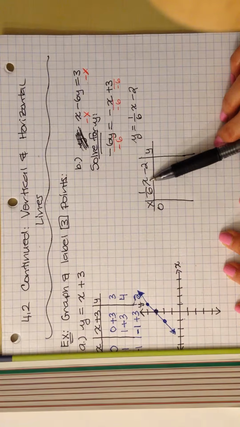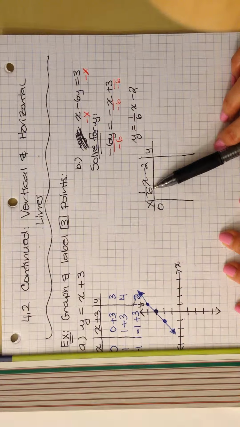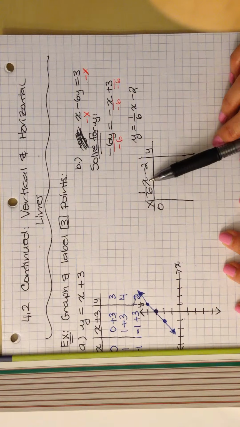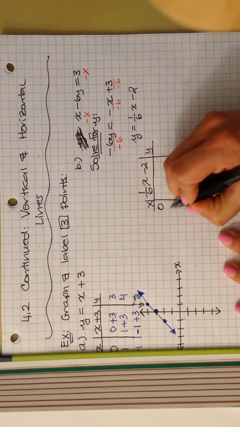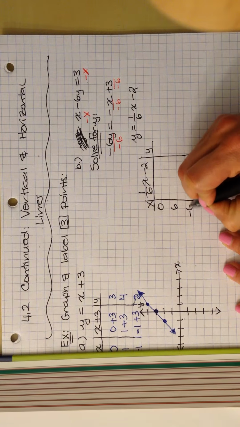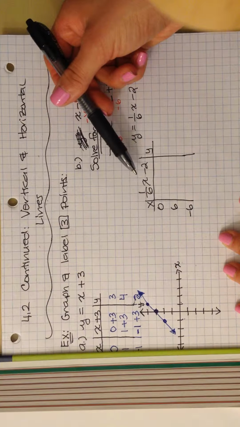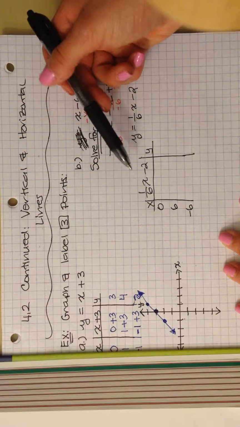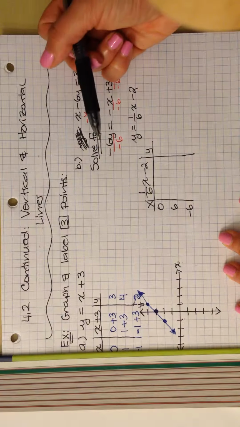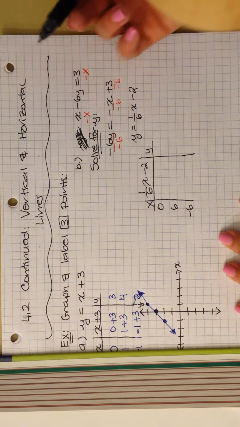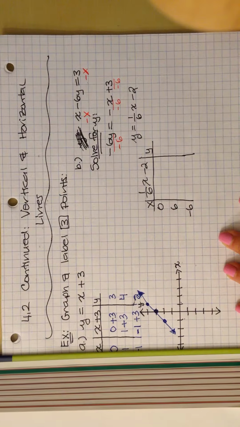So what's a good number for x so that it essentially reduces the 6 in the denominator? A good value for x would be 6 and also -6. You can also choose 12. You could choose -12, and that would be good. 18, -18 are pretty large, but those would work as well.